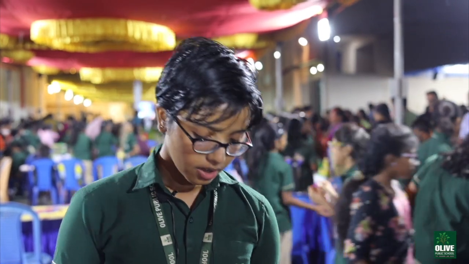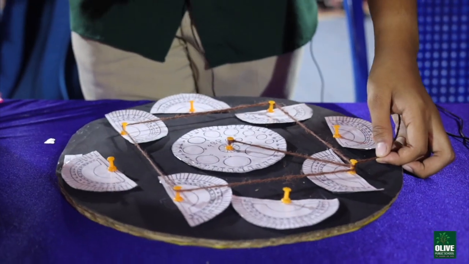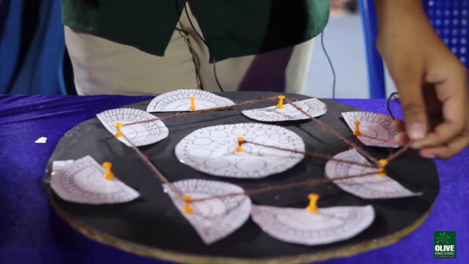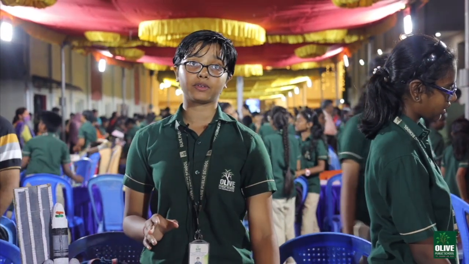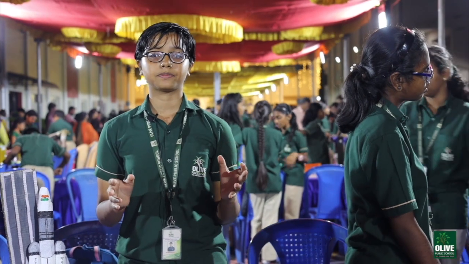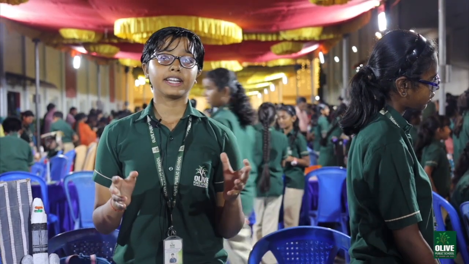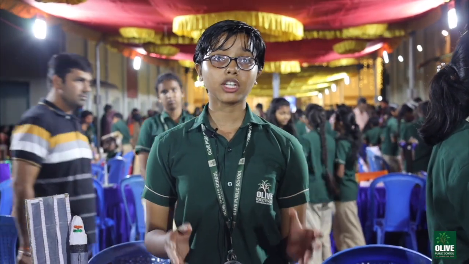The diagonals bisect at 90 degrees. So if we add the sum, we will get 360 degrees. The consecutive interior and exterior angles are supplementary. Likewise, you will be able to make all other shapes. I am very glad that I learned all this by making this project. I am proud to be an Olivian.